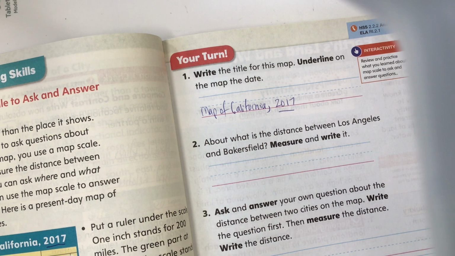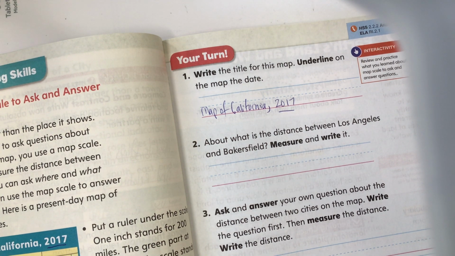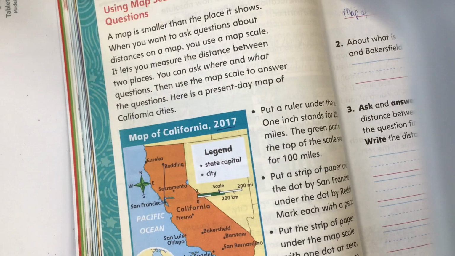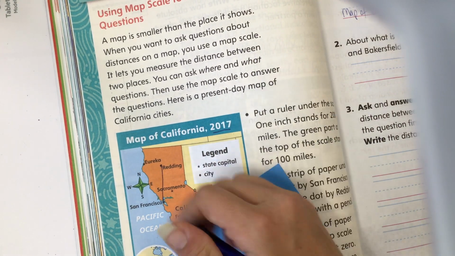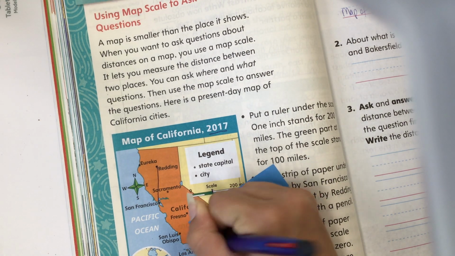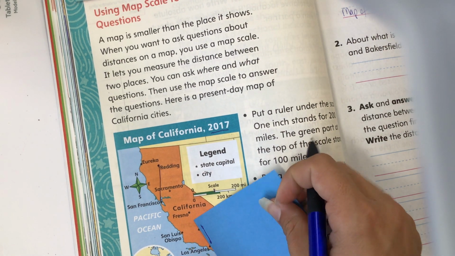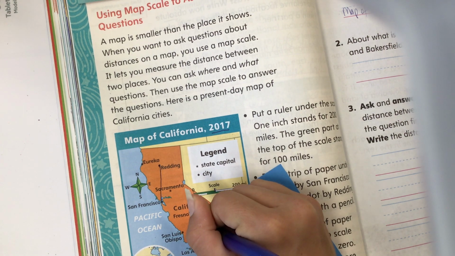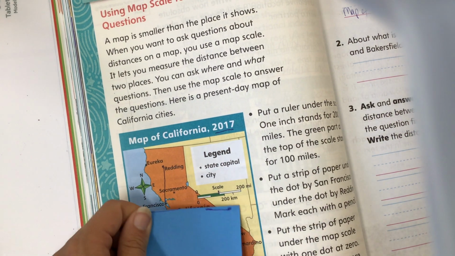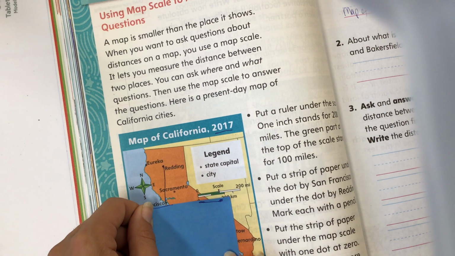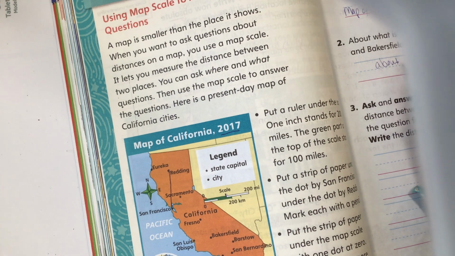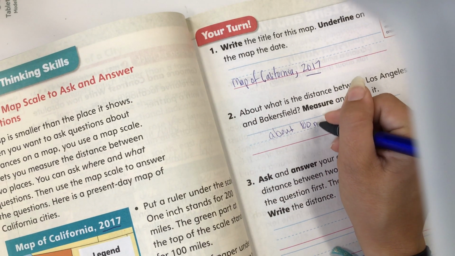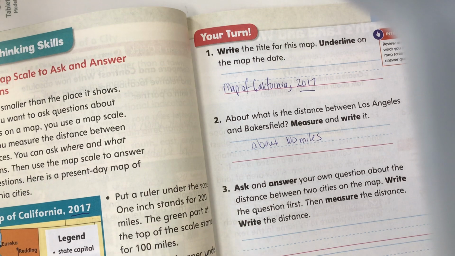About what is the distance between Los Angeles and Bakersfield? Measure and write it. So I'm gonna go to Los Angeles and Bakersfield, and I wanna draw the dots here, about like right there to about right there, and I'm gonna measure it. And it's about 100, because it goes right here in the middle, so about 100 miles.